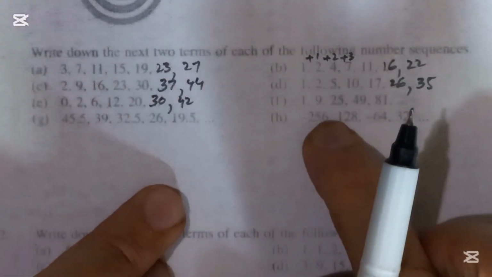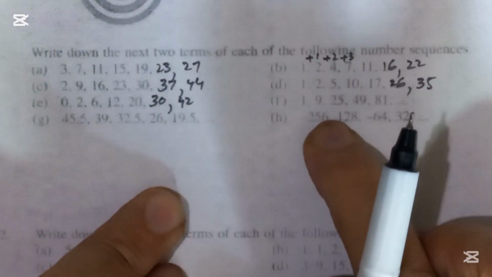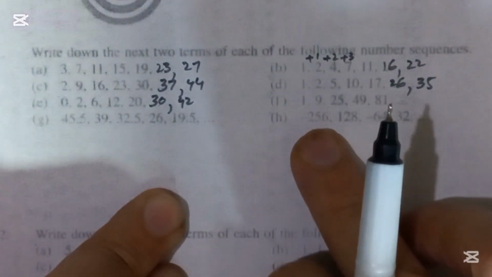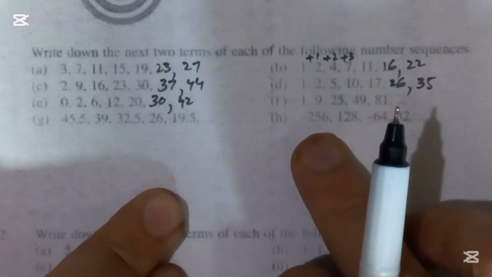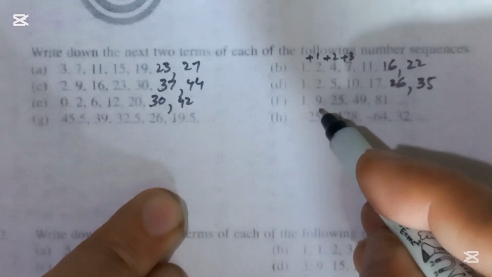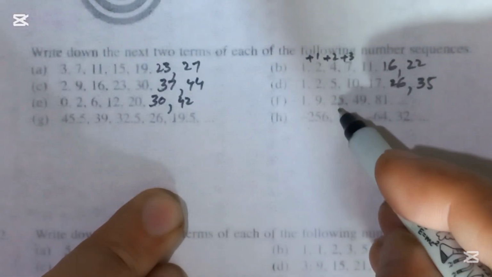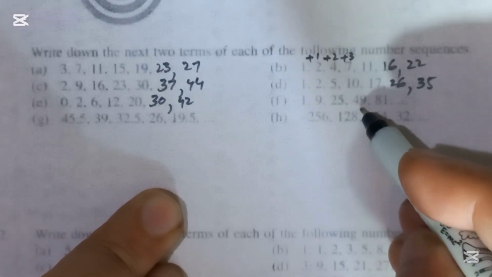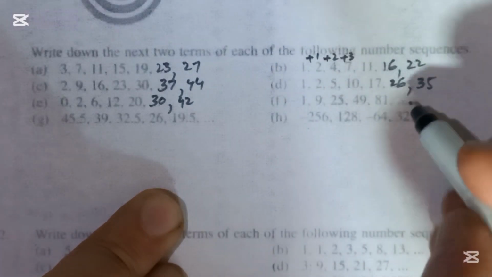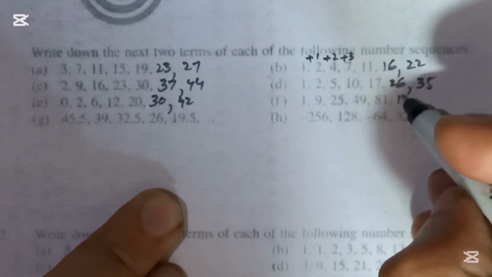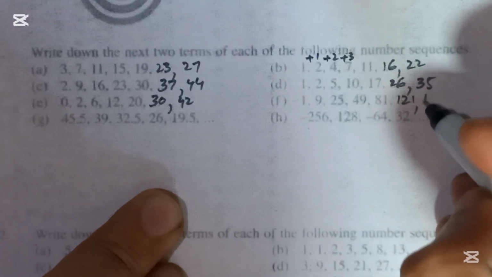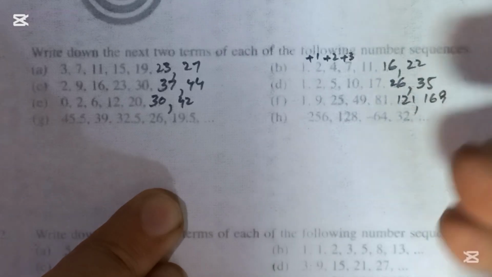In F part, you can see these are the square numbers, and these are the squares of the odd numbers. So 1 is the square of 1, 9 is the square of 3, then 5 square, then 7 square, then 9 square, then next will be 11 square, that will be 121, then next will be 13 square, that will be 169.